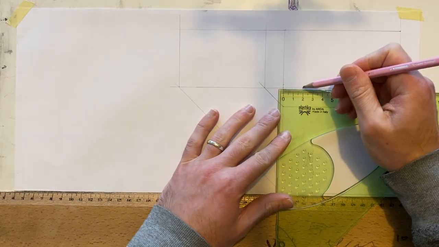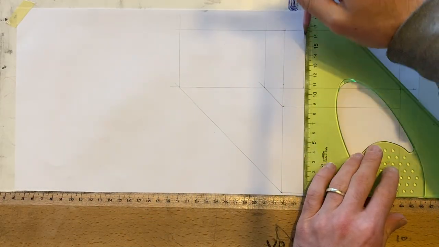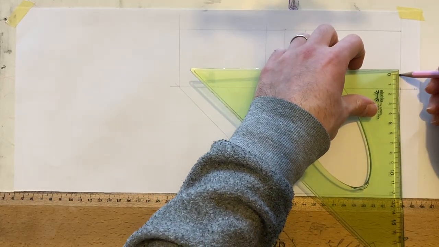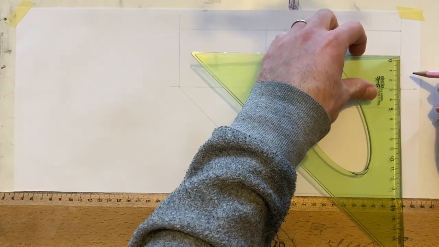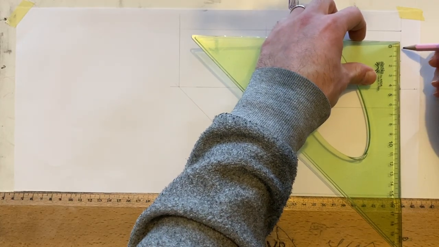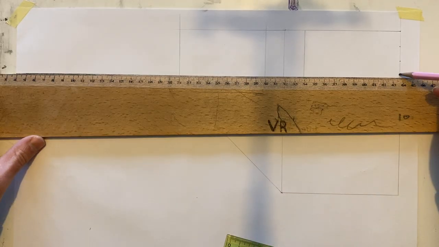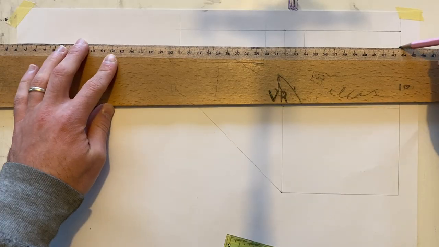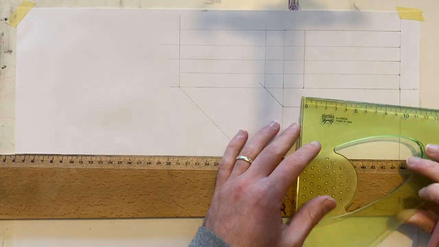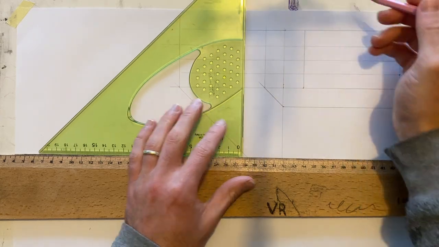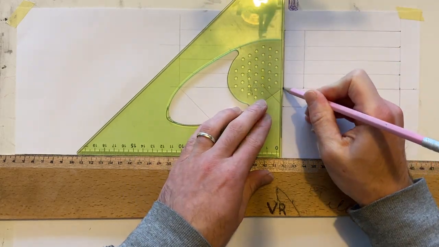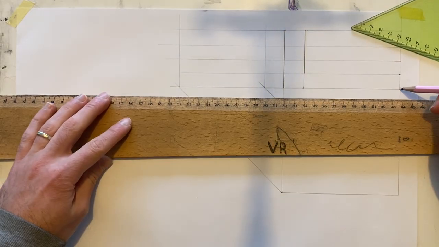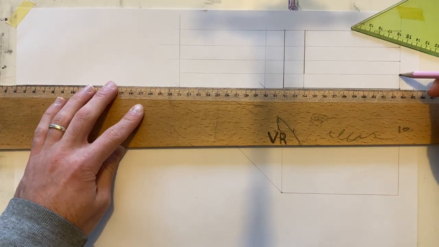So 20 mil in there. And I'm told it is 15 mil up. So each of the steps are 15. So what I can do is I can just mark off the heights of them. And I can take them lightly across. And then that L shape is going to be this part here.